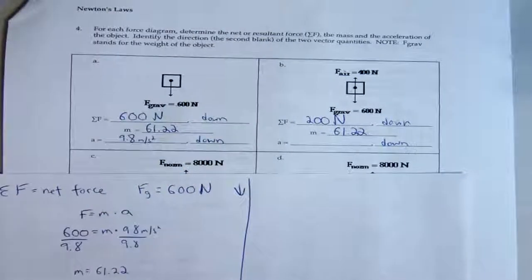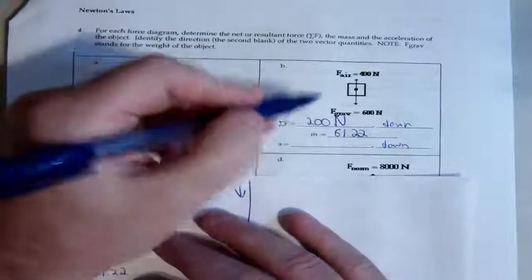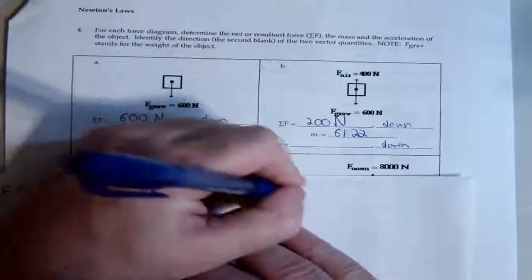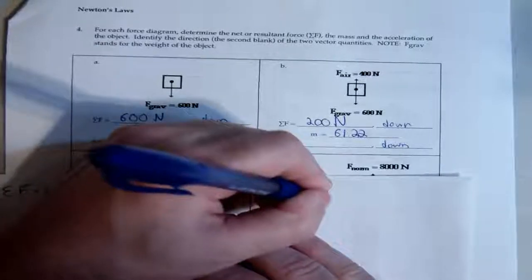Now, it's not accelerating down at normal gravity. Think about this. Let's say you jump out of a plane and you're holding on to 100 helium balloons. Not enough to make you float or go up, but it's going to slow you down, right? So your overall acceleration will be down, but it's not going to be normal Earth's gravity, right? So we can't just put 9.8 here because we wouldn't be right. So what we're going to do is look at our net force. Our net force is 200 newtons.